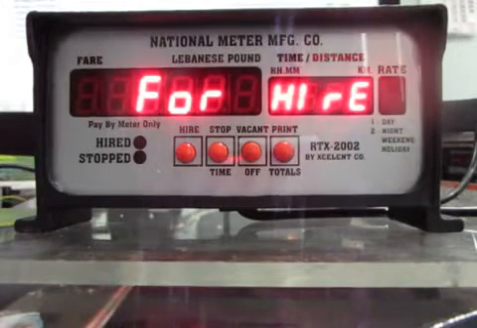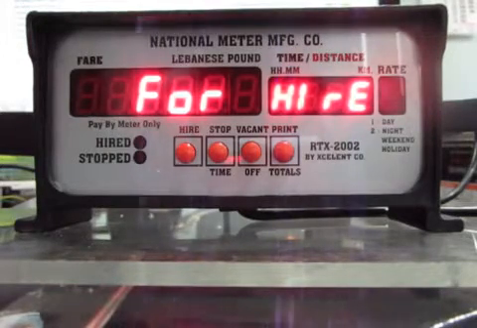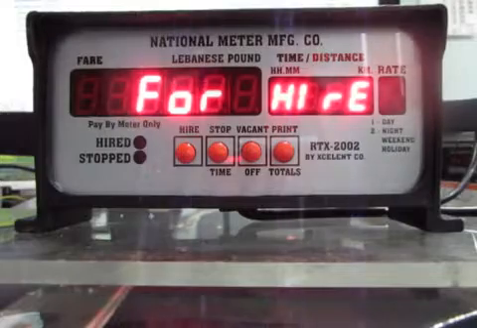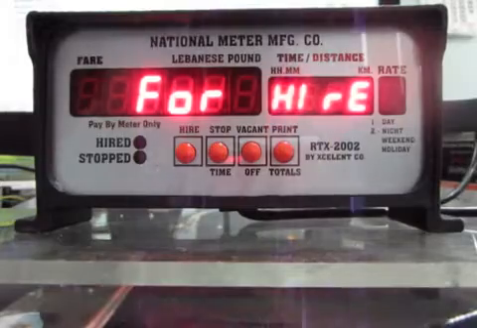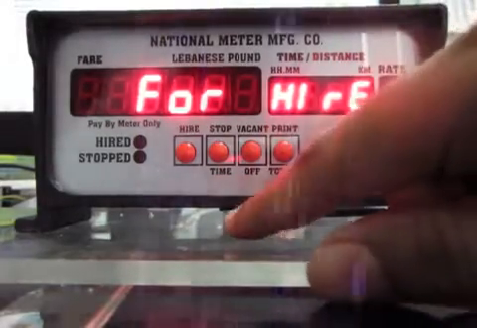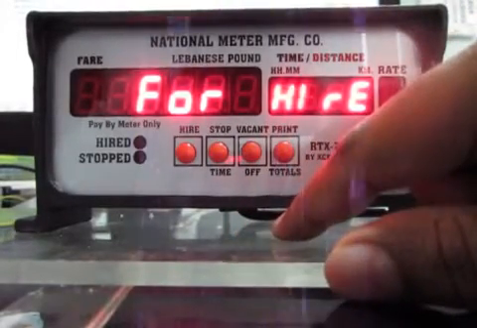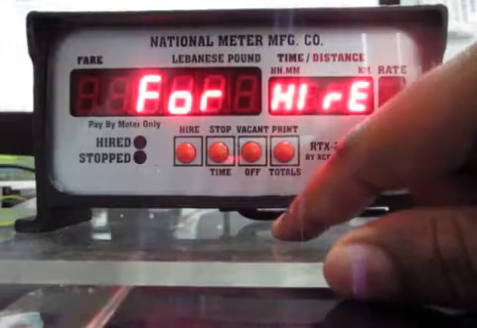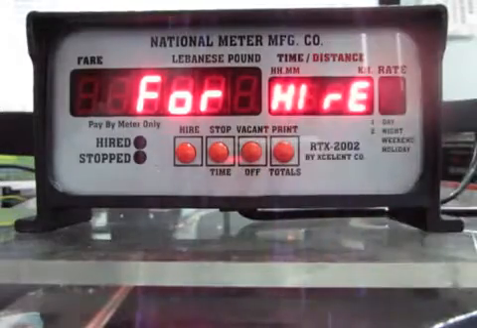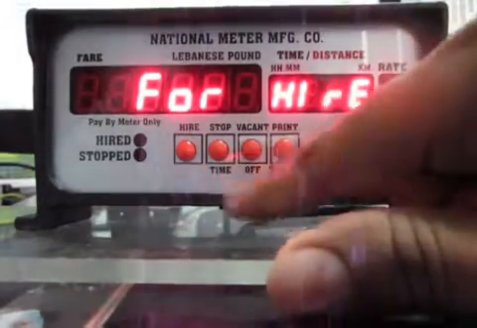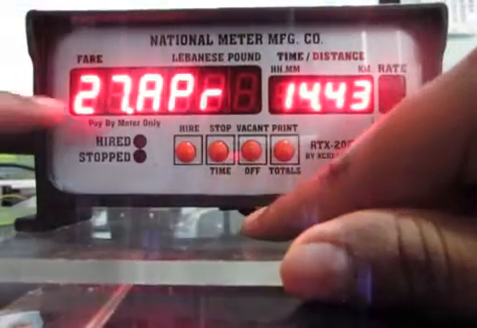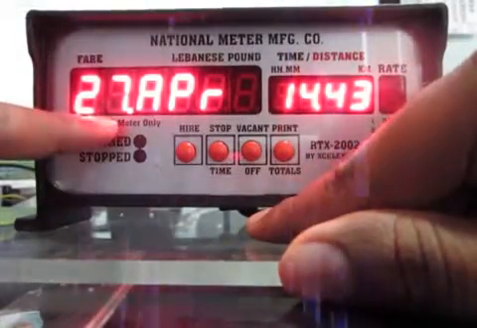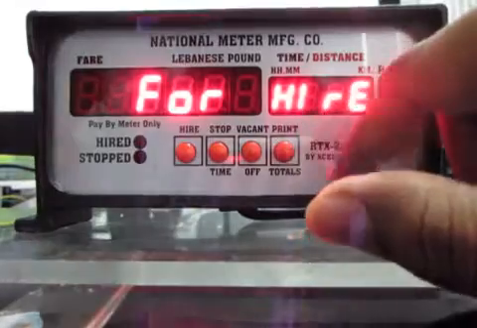Okay, there are some extra functionalities in idle mode in this device, like you can see the time and date currently configured in this device, the current date and time. By pressing the time key, this is showing the current date, 27 April, and this is the time.